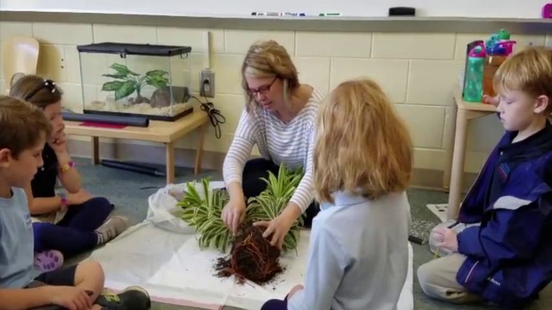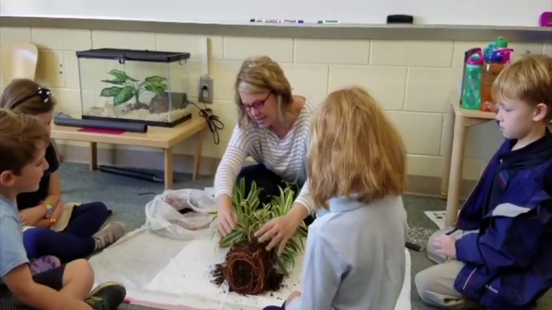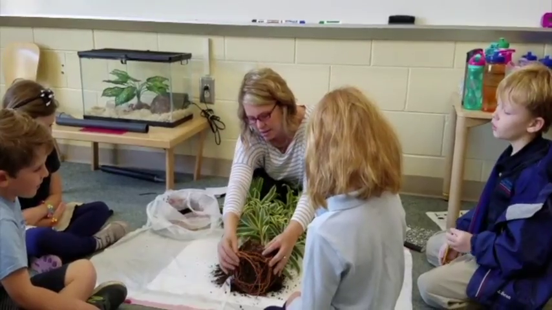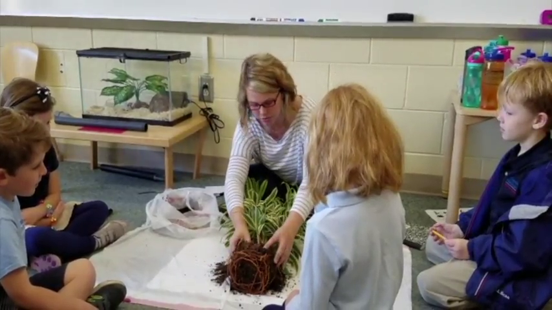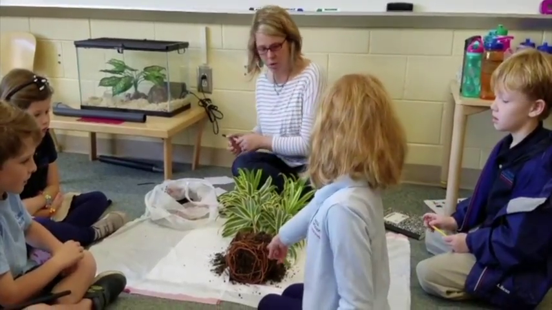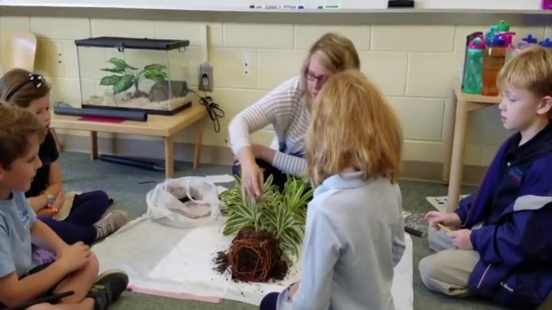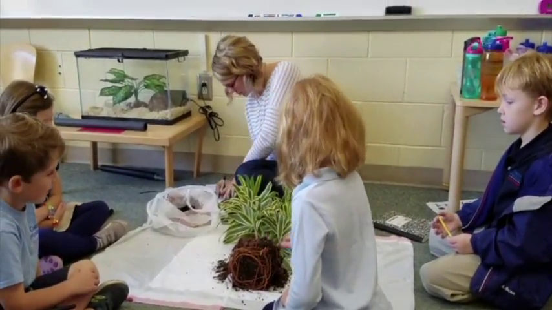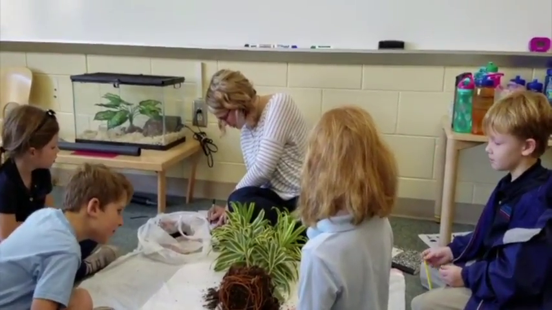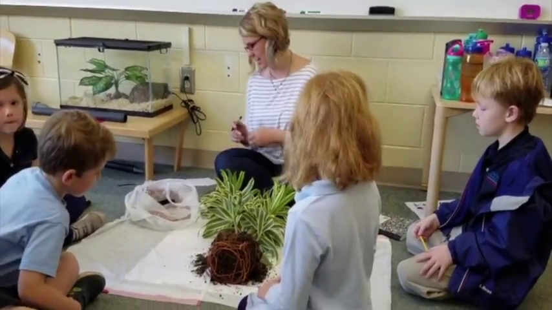It broke, didn't it? But now, look, we get to see all these different parts that we don't normally get to see. The roots. Yeah, those are the roots. Okay? What about that gross thing? The root. That's part of the root. That's part of our plant. So, we're going to learn about the different parts of our plant today.